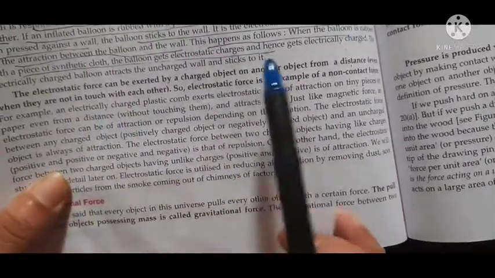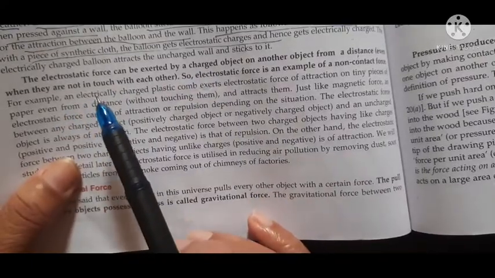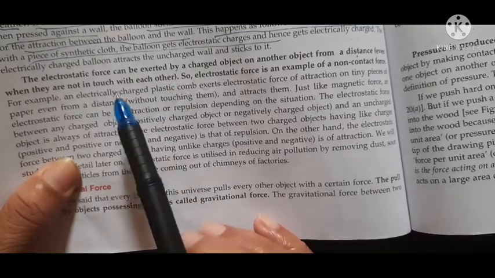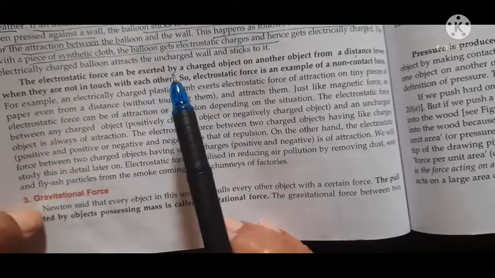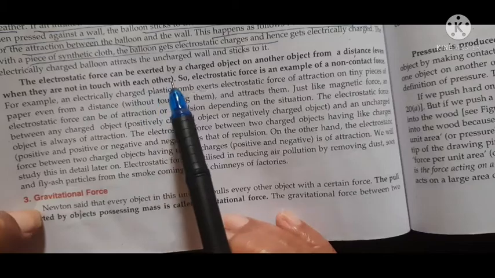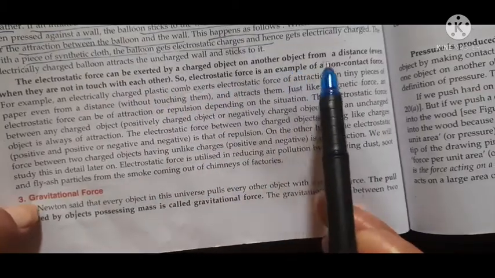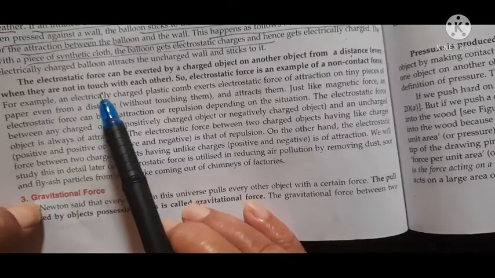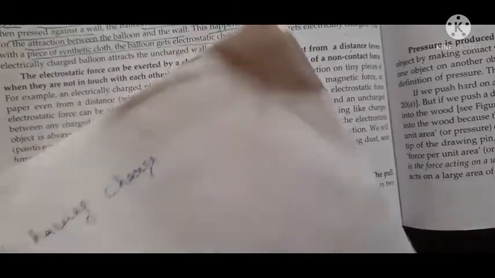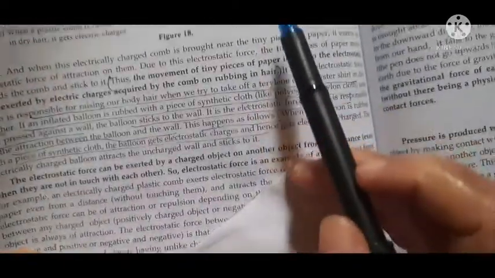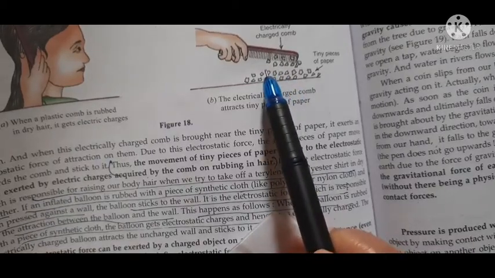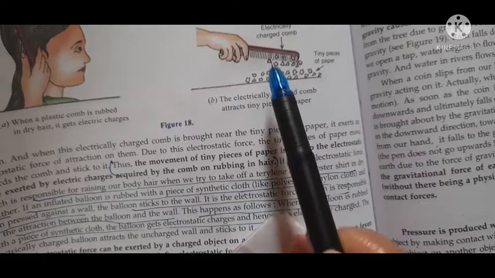Please underline. It is not that the electrostatic force is exerted by a charged object only on a neutral object. The electrostatic force can be exerted by a charged object on another object from a distance when they are not in touch with each other. So electrostatic force is a non-contact force. For example, in the comb and pieces of paper example, the force is acting from a distance. The two bodies are not in contact with each other.